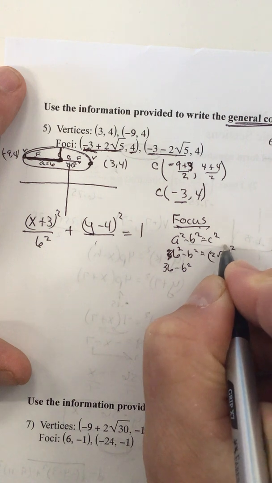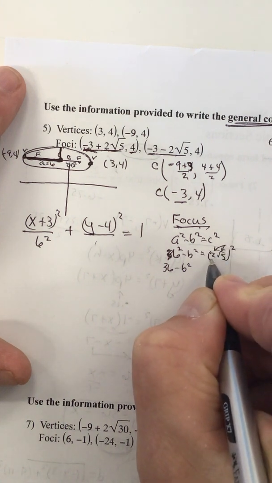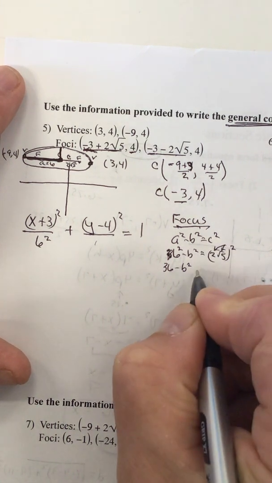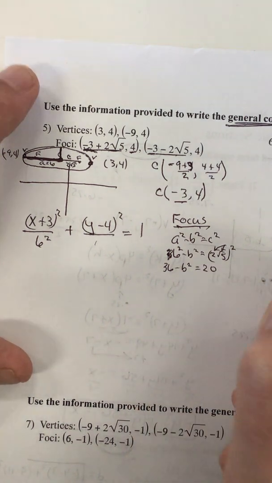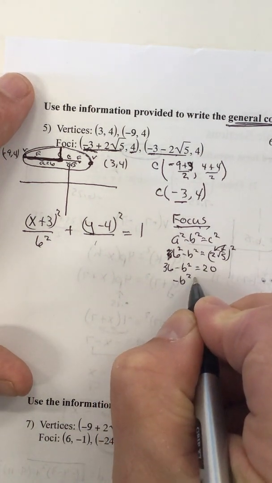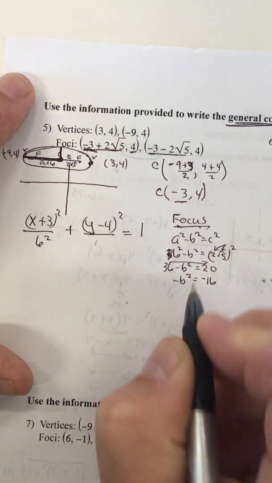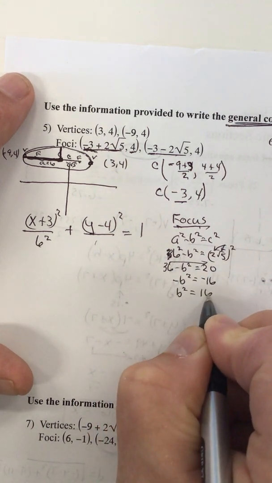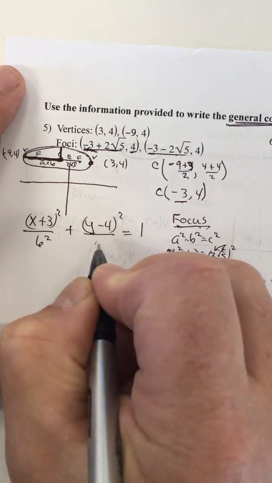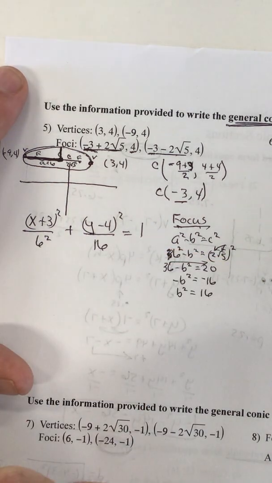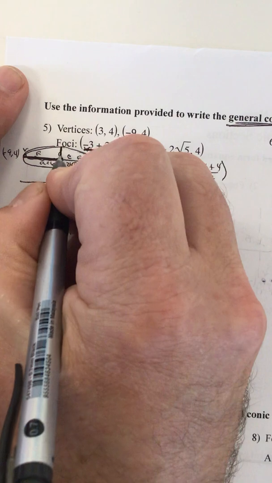Okay, that's a 4 and that's a 5. So it becomes 4 times 5, so it's equal to 20. So negative b squared equals negative 16. I just moved the 36 over there. So b squared equals 16. That must mean that distance right there is 4.